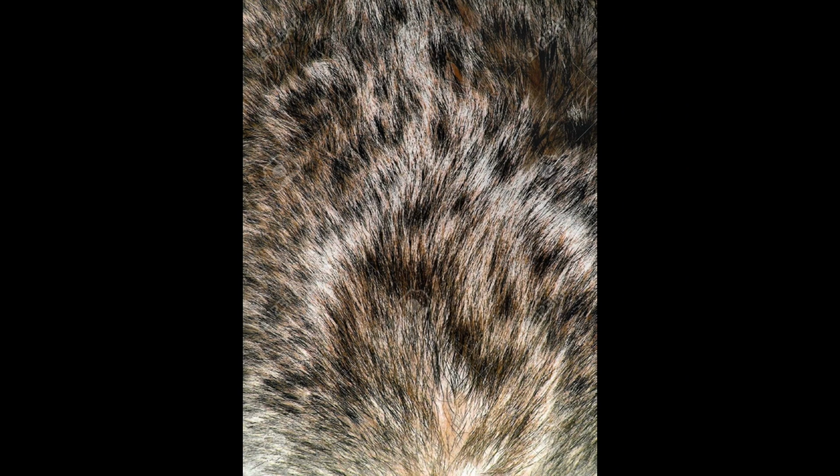Today we will be practicing texture using digital scratchboard techniques in Medibang. I did put a picture on Google Classroom. This is the photograph that I put on there, and after today it will look like this.